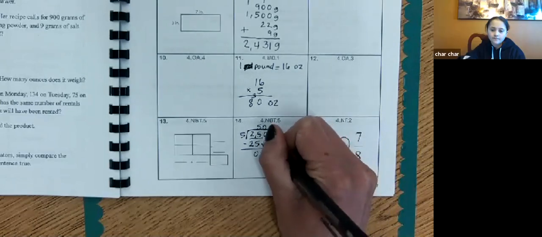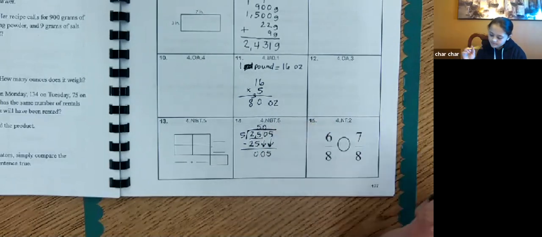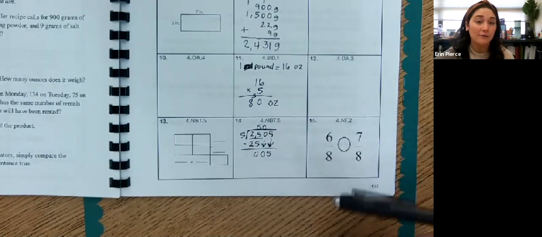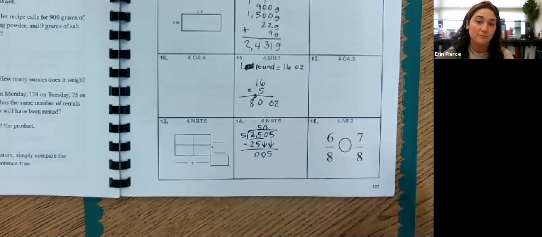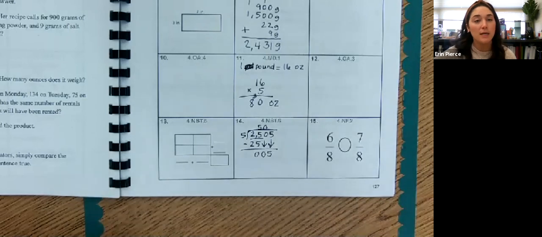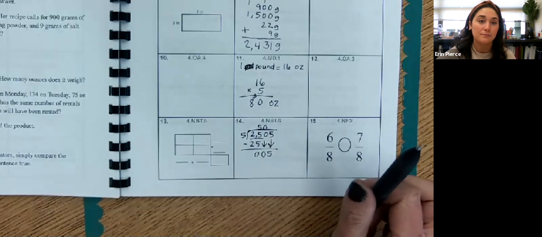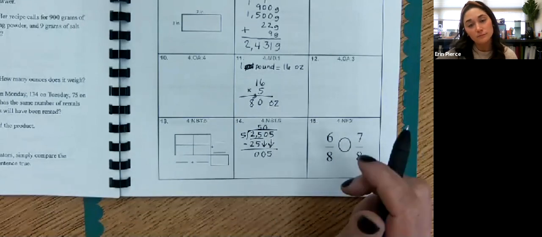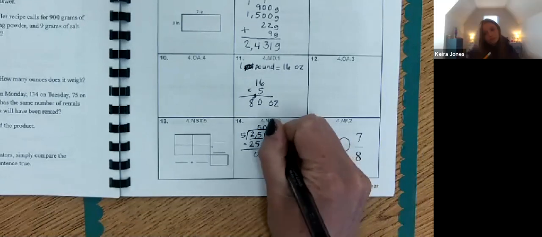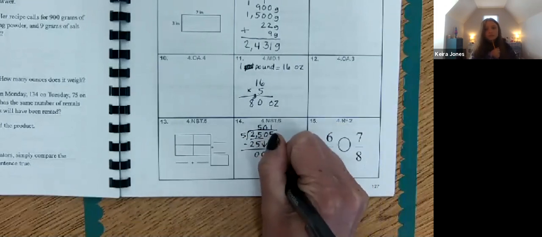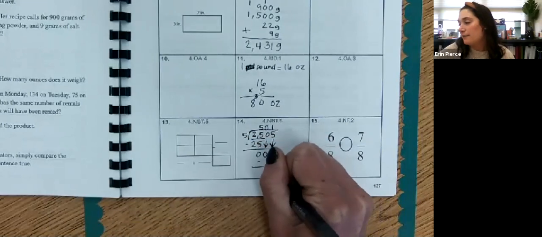I have to pull down the next 5. Now 5 divided by 5. How many would be in each group? Kira? 1. 1 times 5, 5. 5 minus 5, 0.